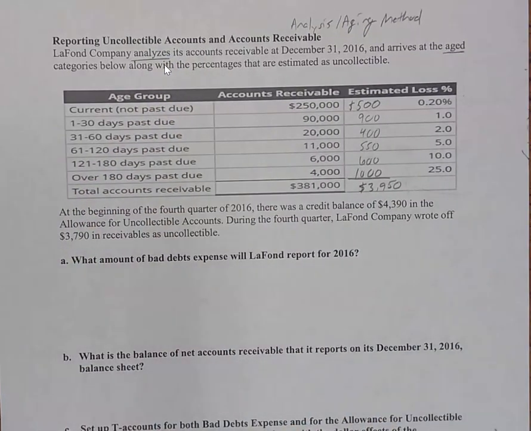It's accounts receivable at December 31st, 2016 and arrives at the aged categories below along with the percentages that are estimated as uncollectible. So, with the percentage of sales method, there is no analysis that goes on. Once we establish a percentage that we're going to use for our bad debt expense, that percentage is based upon percentage of sales. So there's no analysis taking place of accounts receivable. So this is different. What I did was we have the schedule here for the Lafon Company, and I went ahead and calculated all of these figures out in advance to save some time.